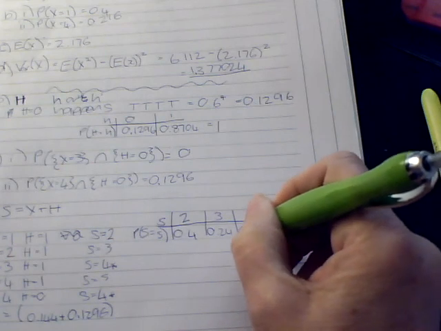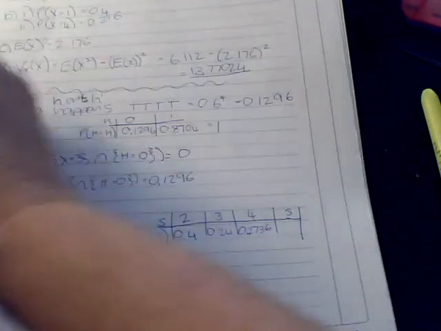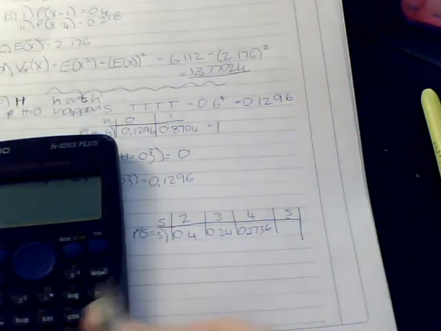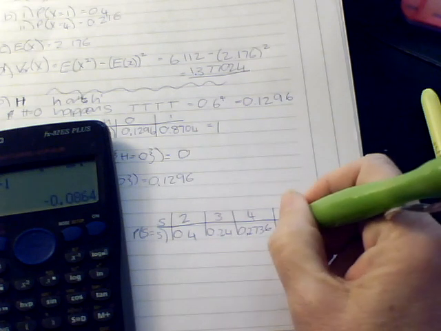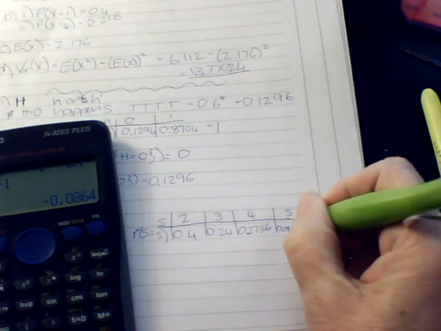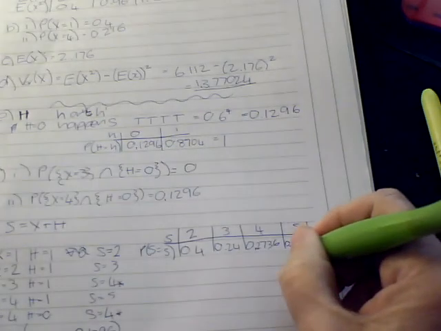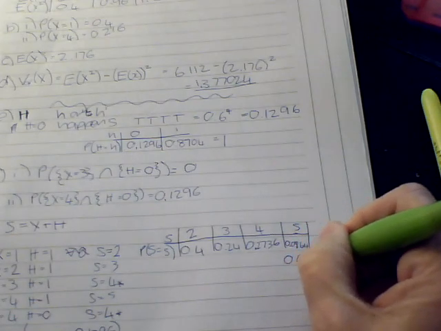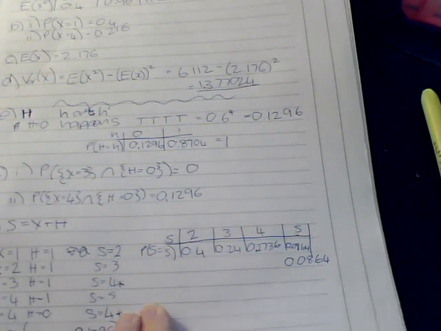Now then, this is going to be easy because I'm going to cheat again. I'm just going to take this away from 1, always the easiest way to do things. 0.4 plus 0.24 plus 0.2736, take that from 1, is 0.0864, because it's very small. Okay. And that's the end of that paper.